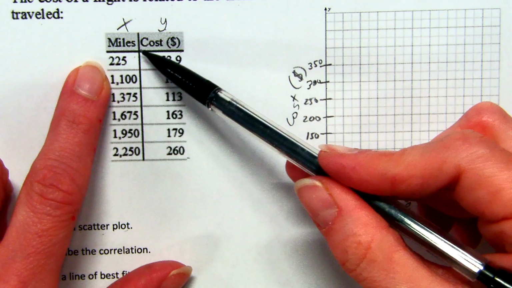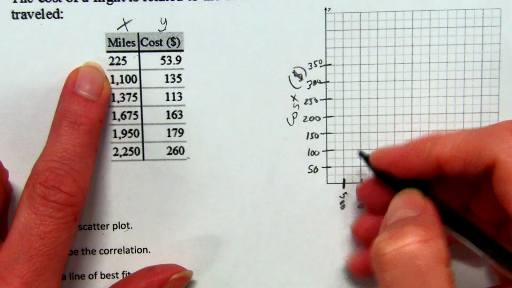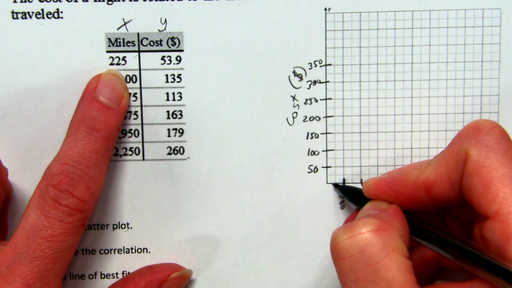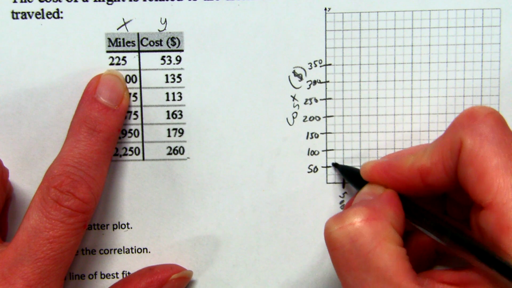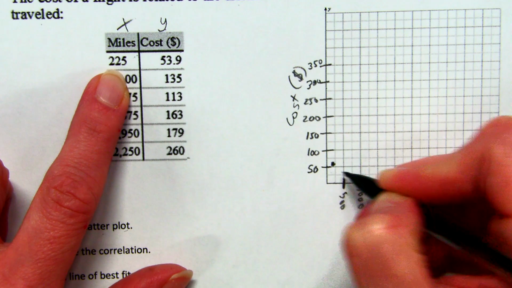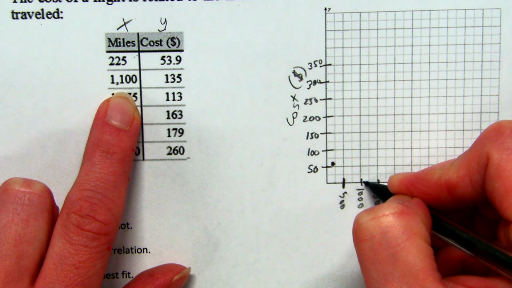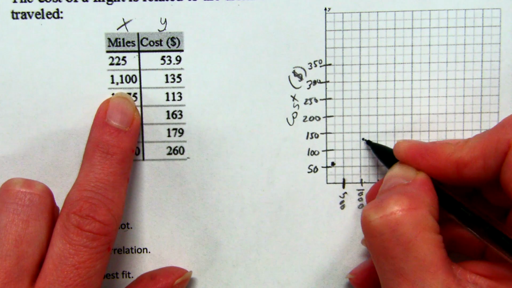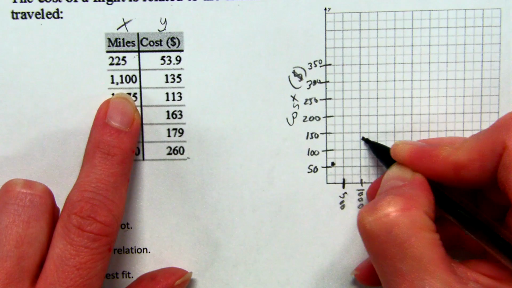So we're starting at 225 and we're going to go to 53.9. So half of 500 is 250, so 225 is going to be just a little bit less than that. And 53.9 is just going to be a little bit above the 50. We're just going to fudge that, put it about right there. 1100 would be just a little bit past 1,000. 135 would be about right there. Halfway between 100 and 150 would be 125, so it'll be in there somewhere.